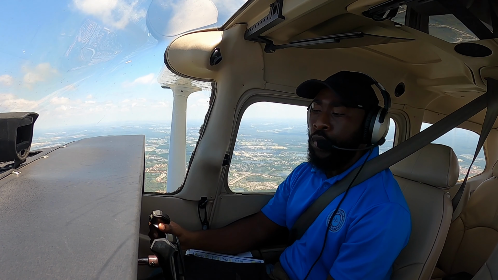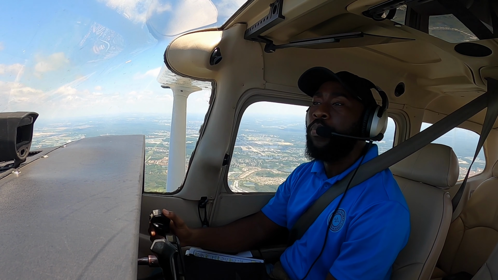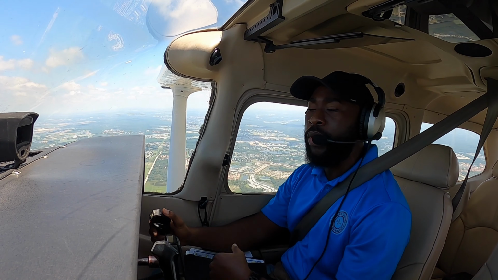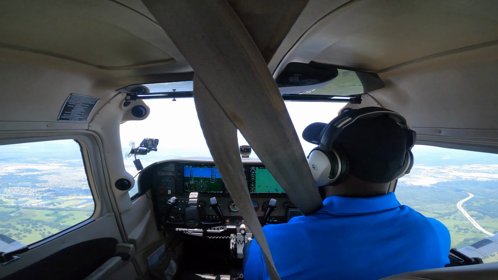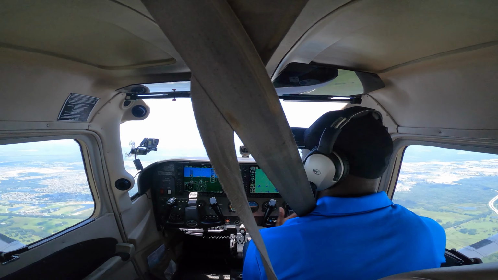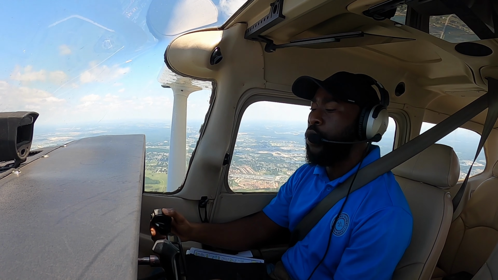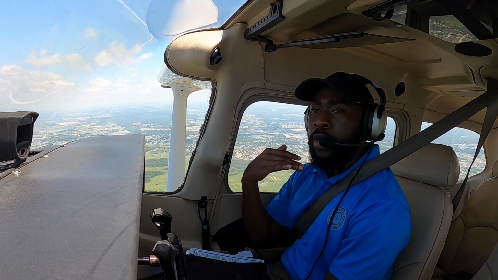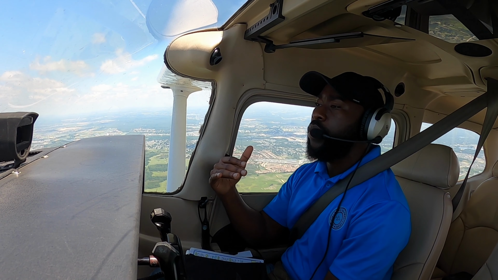This maneuver is there to help you push the aircraft sort of to its limits, and it's there to help you as a pilot develop your coordination and divide your attention so you can pay attention to details.